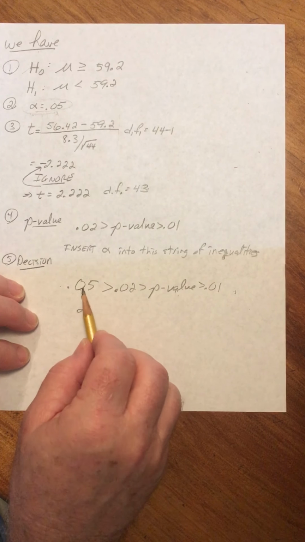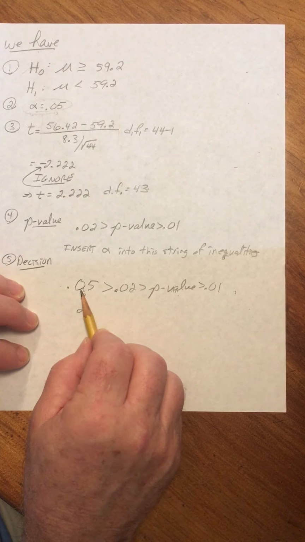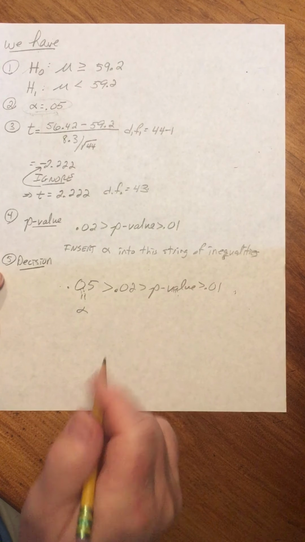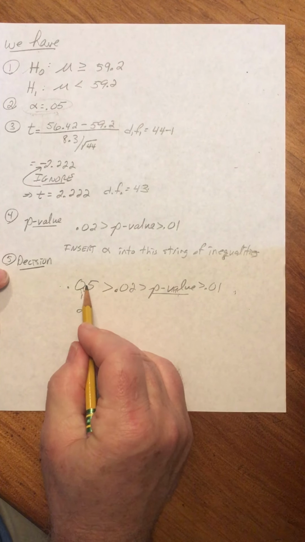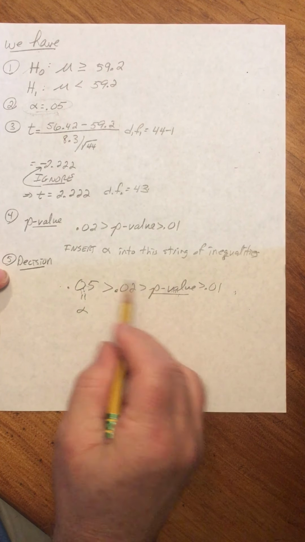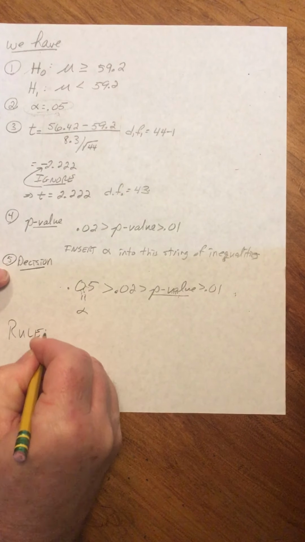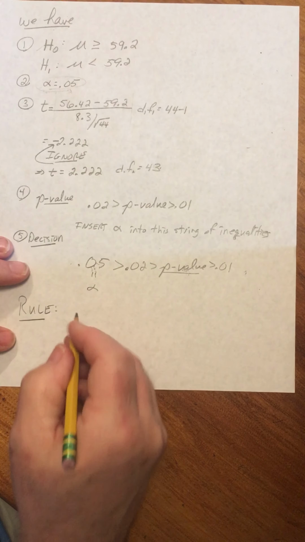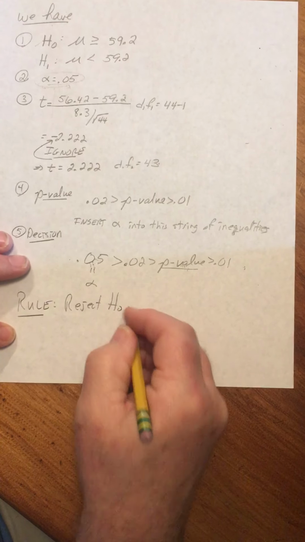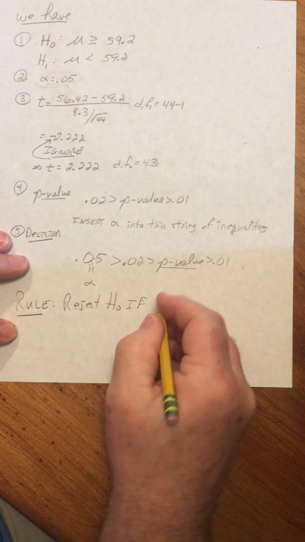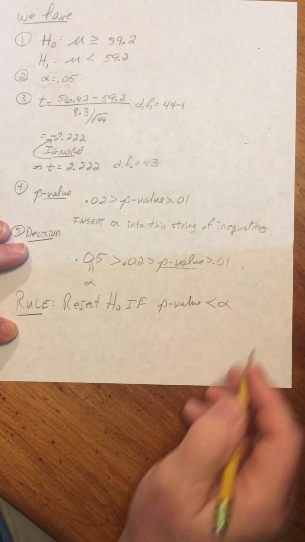But in this case, grandpa bear is bigger than mama bear. So 0.05 is bigger than the p-value. Or the p-value is less than 0.05. P-value is smaller than 0.05. Here's our rule. The rule is reject the null hypothesis if the p-value is less than alpha.